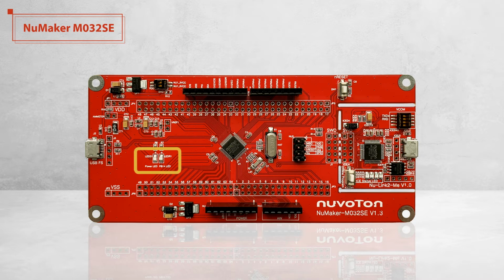There are LEDs on the NuMicro board to show the status of the board. Designers can also perform some applications via these LEDs. The NuMicro board is also equipped with an external low-speed crystal oscillator, LXT, and an external high-speed crystal oscillator, HXT, which designers can use directly. And here is the ammeter pin to measure the IC power consumption.